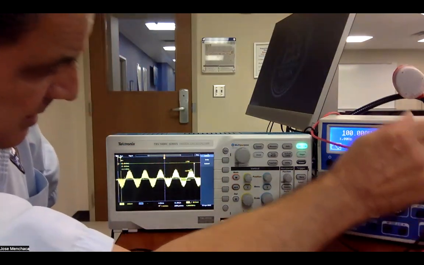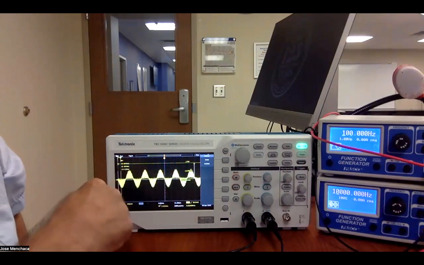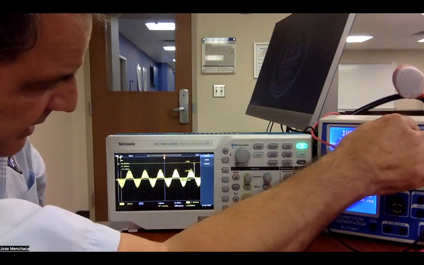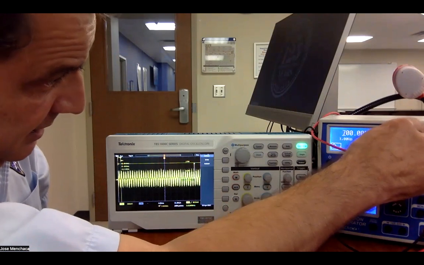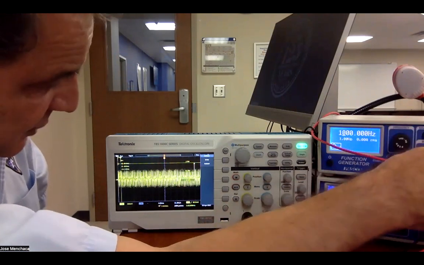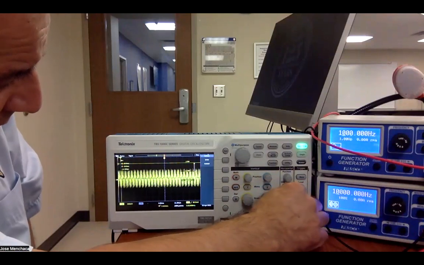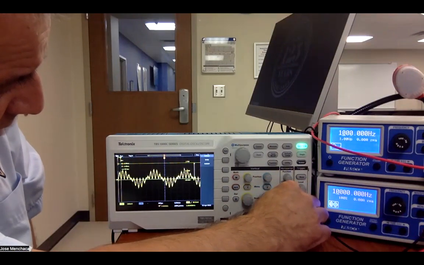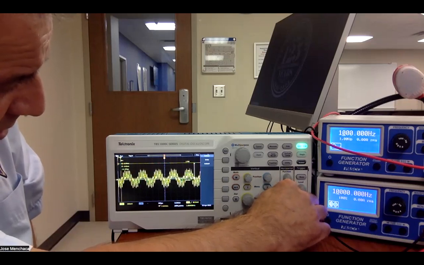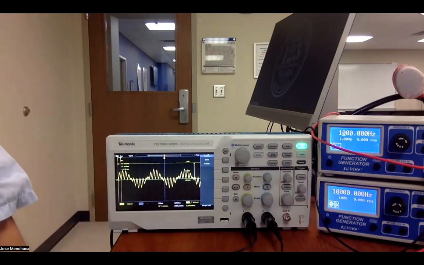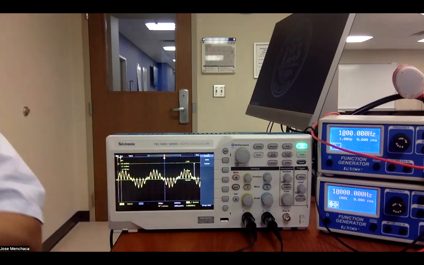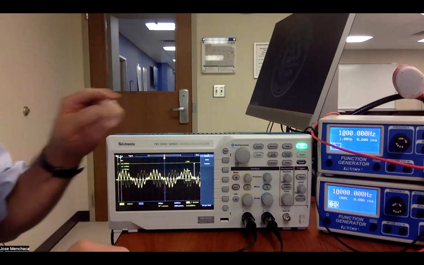And so now we have a 10,000 hertz with 100 hertz, but I want to modulate it at maybe 1,000, because what I want to do is look at the FFT, and what you should see is we should see 10,000, but we're also going to see sidebands of 9,000 and 11,000. So let's see if we get that.